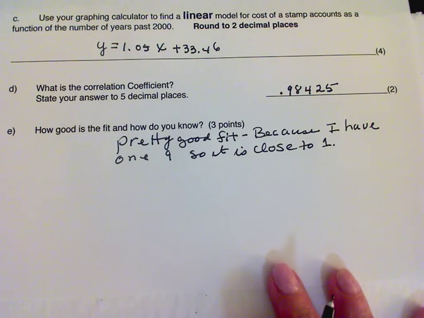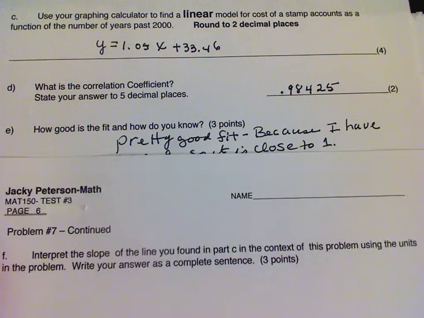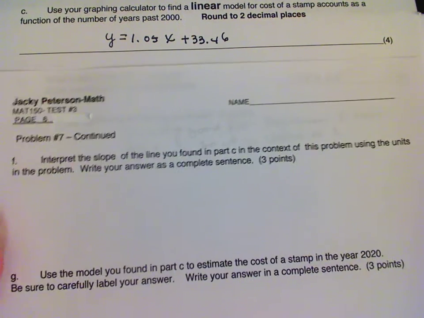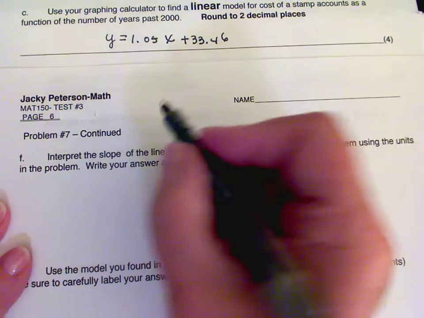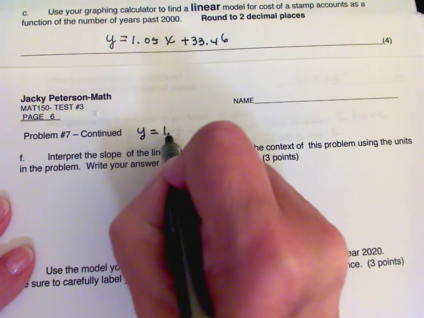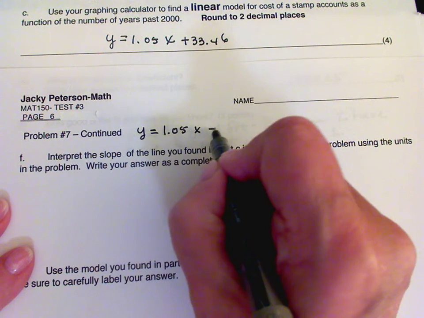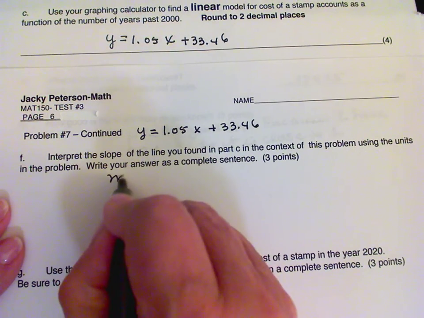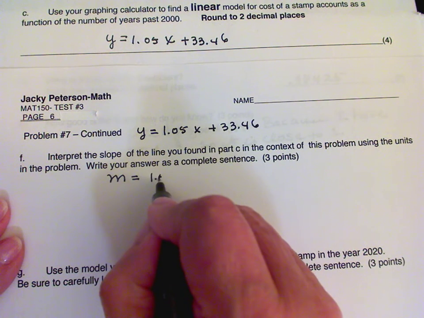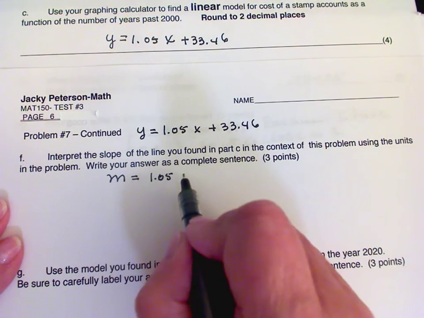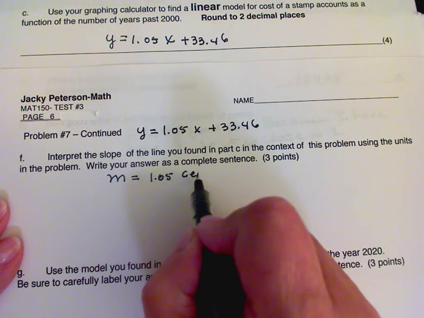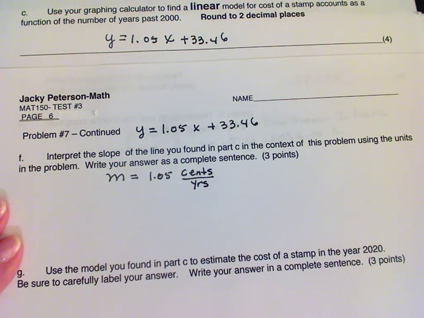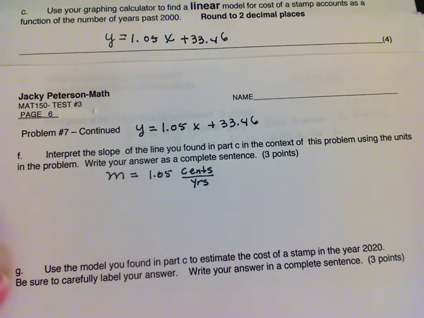So now I have my model. So that's my model. And then I come down to working with my model. And it says interpret the slope. So if I have y is equal to 1.05x plus 33.46, the slope of the line is 1.05, and this is really cents over years. And if you didn't put units, I didn't mark you wrong for it, and that's okay.